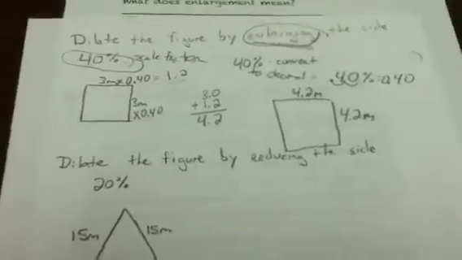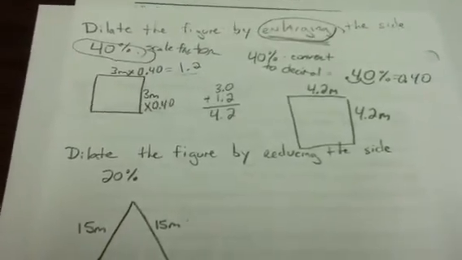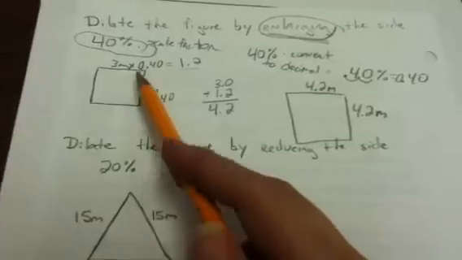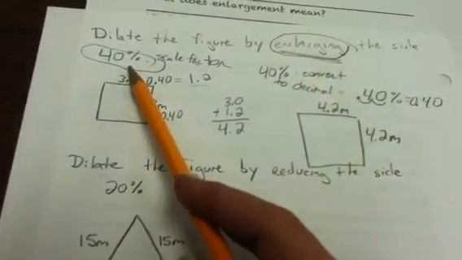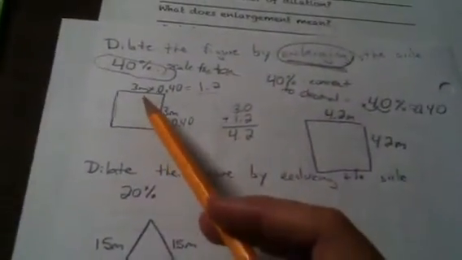All right, for those people I lost, let's think about this again. I had to make it bigger, hence the word enlarging. It was enlarged by 40%. So what I'm going to have to do, sorry, the lights went out in the classroom.